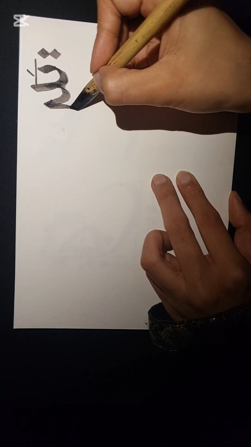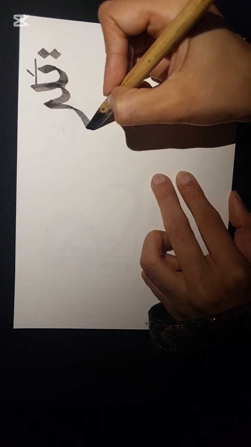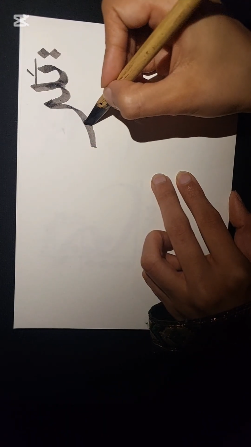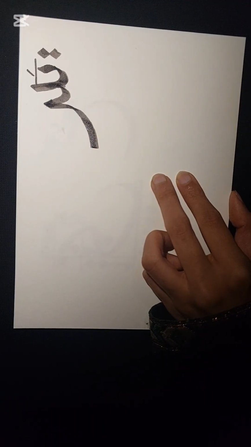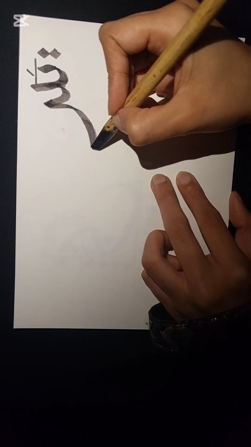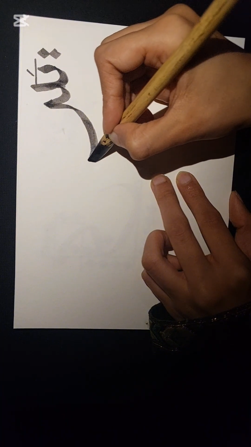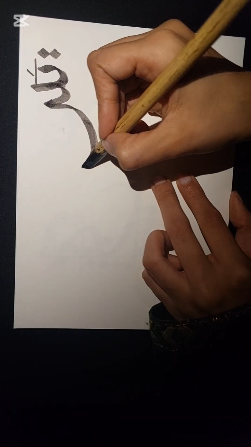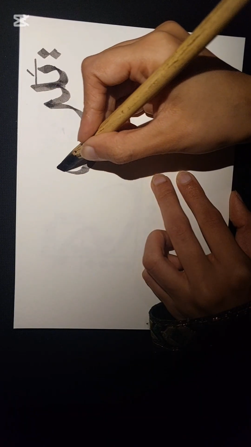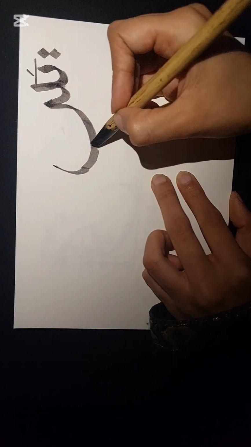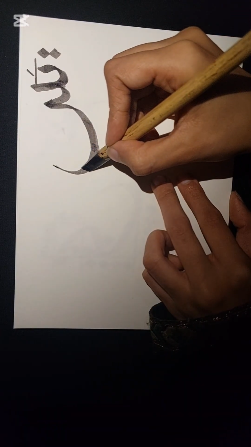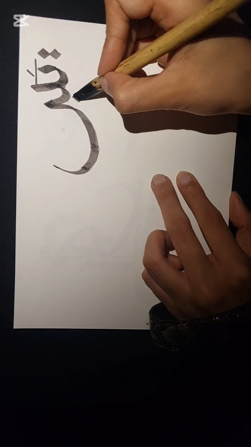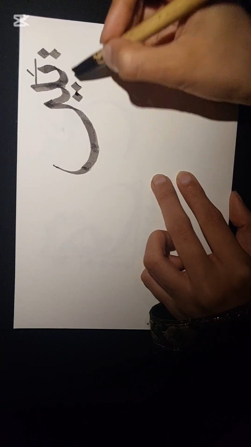After that we'll be moving downward, and after this downward movement we're gonna move upward, then we're gonna make curvature for noon. That's how we write baina, and this is how we write ya when it comes in the middle of some word.